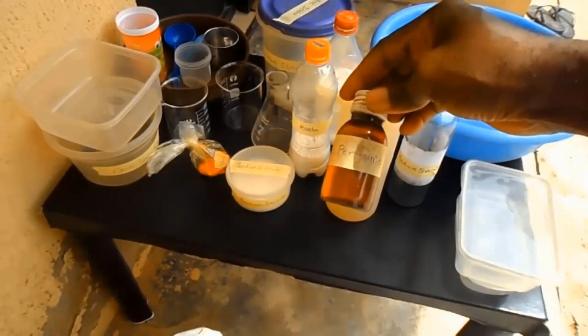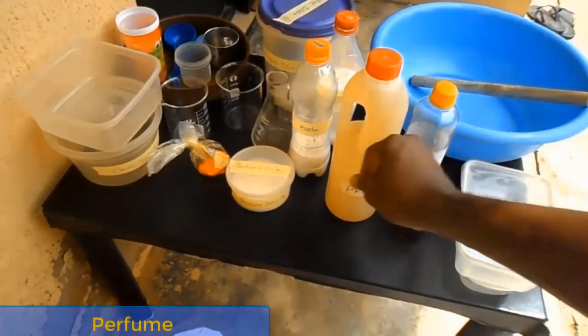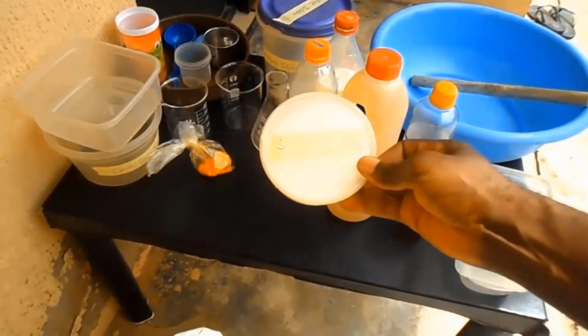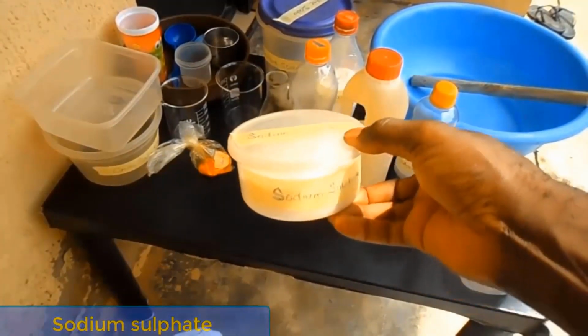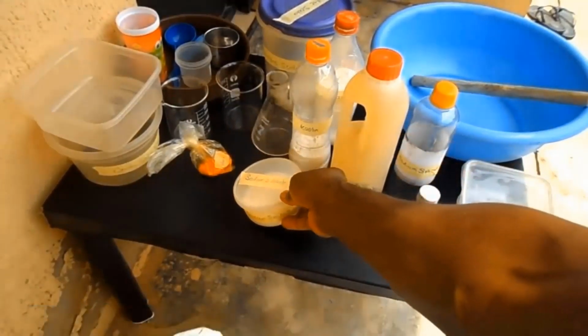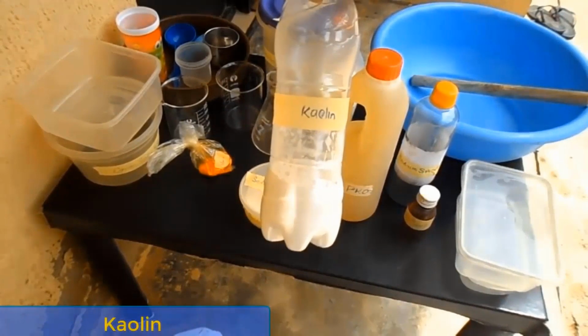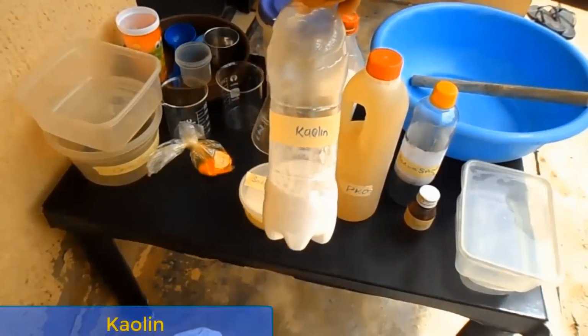This is the perfume we're using to add fragrance to the soap. And this is sodium sulfate. Now this is kaolin. Here we will not be using borax. In place of borax, we'll be using kaolin.